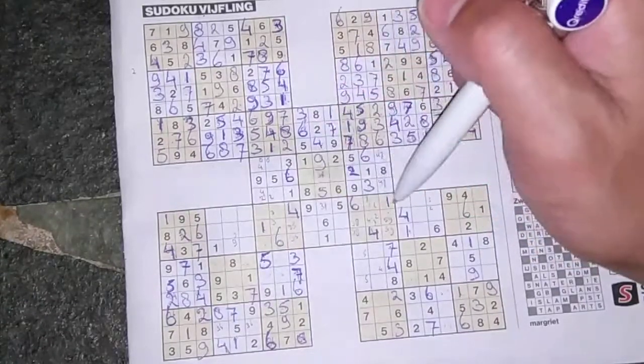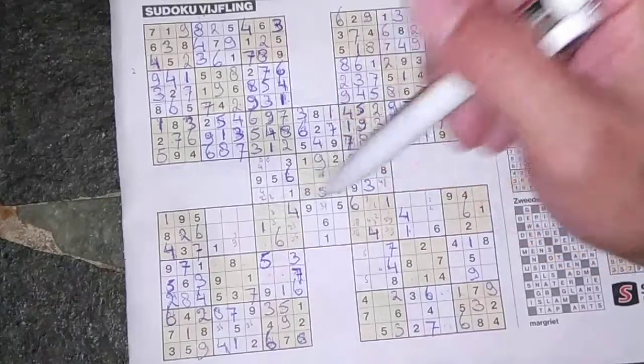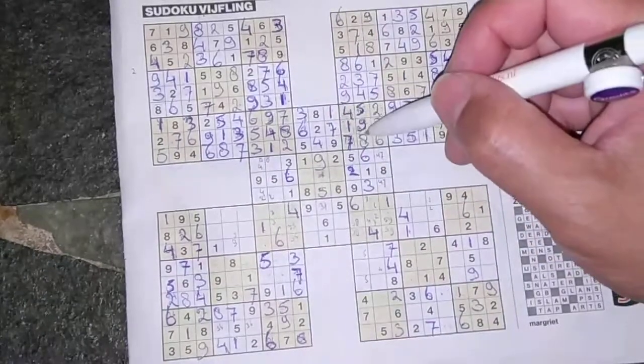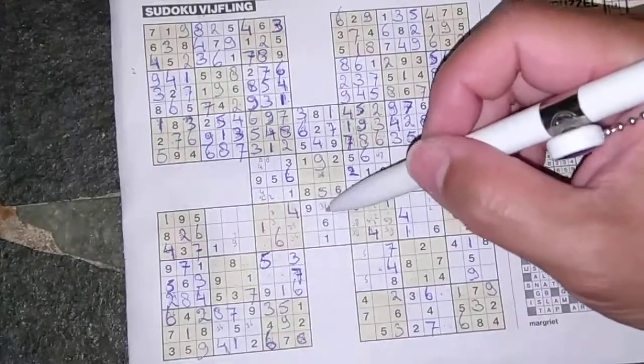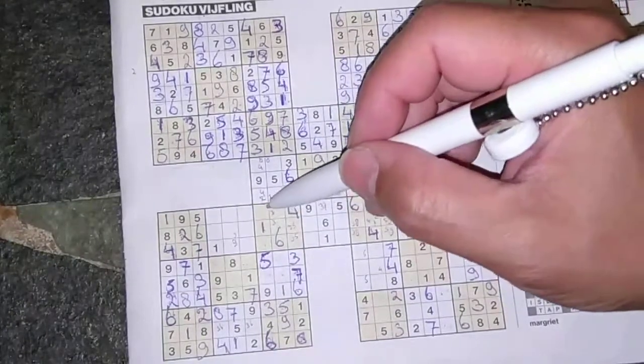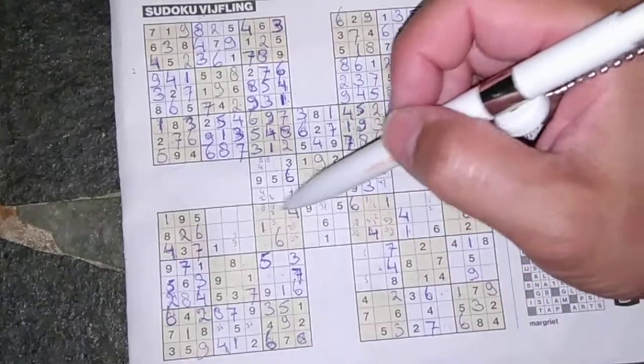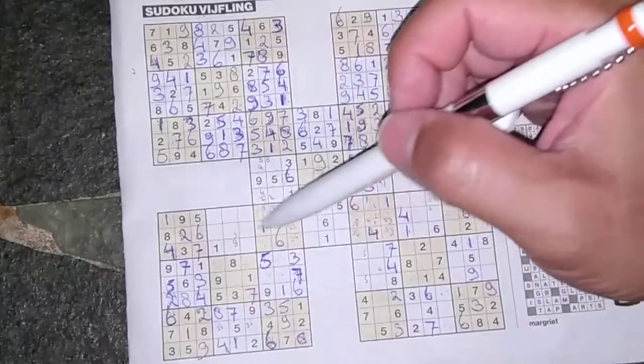In this row, 1, 2, 3, 4. 4 missing numbers. One of the missing numbers is an 8. We have 8 here. So this cannot be an 8. There an 8. That cannot be an 8. So the 8 could be here or could be there. So we have an 8 in this row. An 8 in the second row.